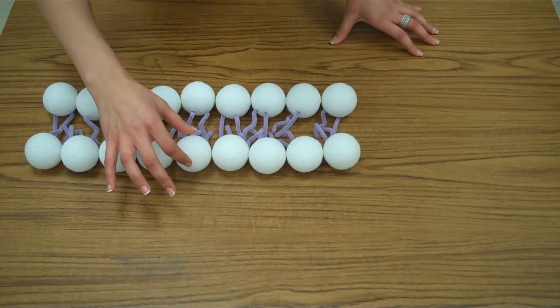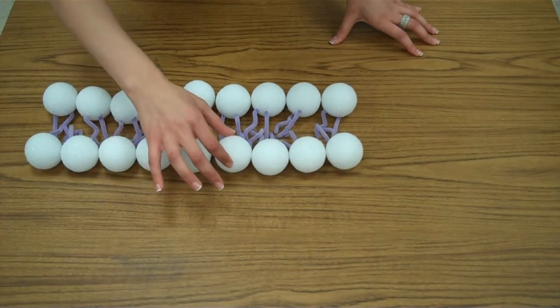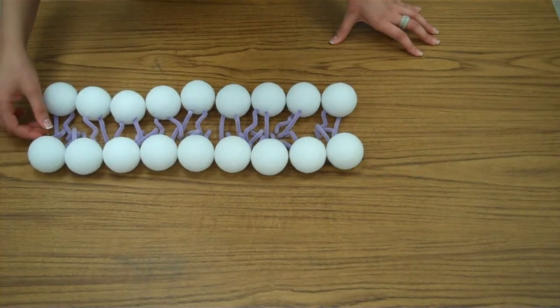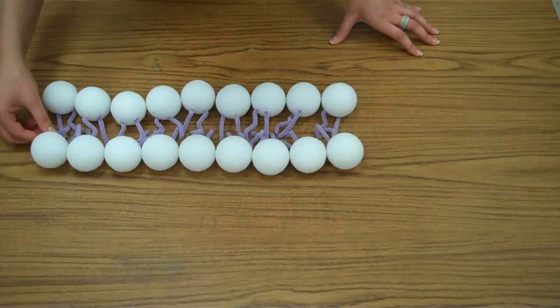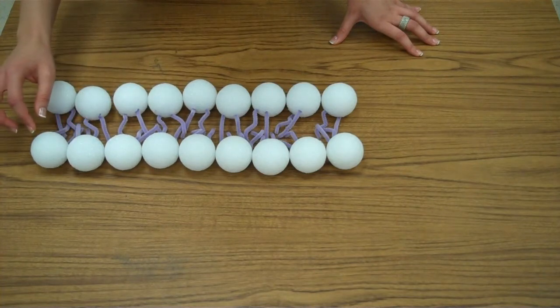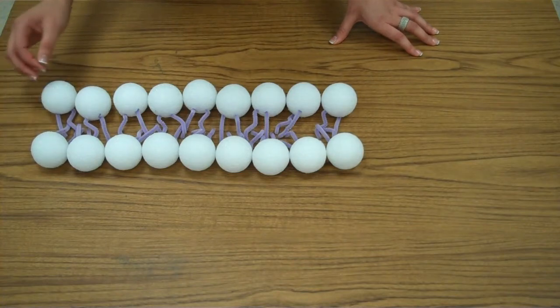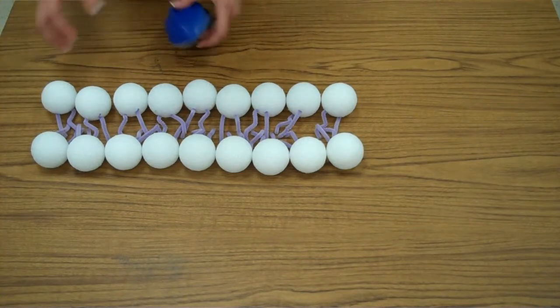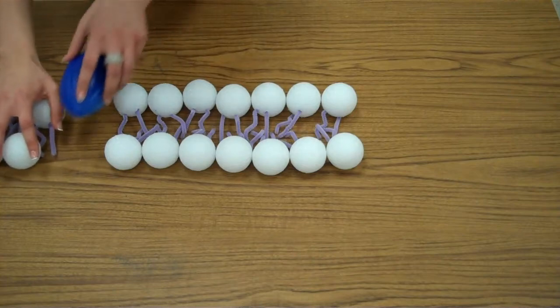We're representing the polar heads with these little balls, and these purple tails are going to represent our hydrophobic nonpolar tails. The reason that the polar heads, by the way, are hydrophilic in nature is because there's a negatively charged phosphate group.